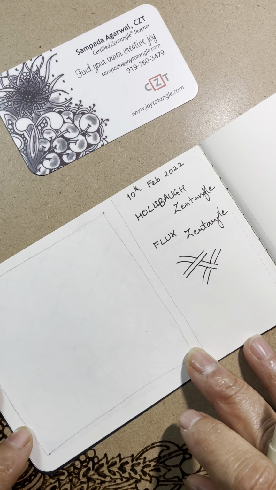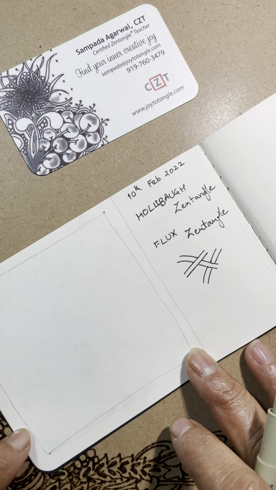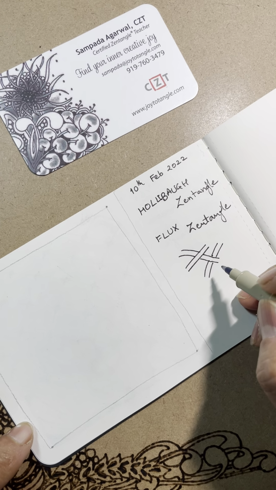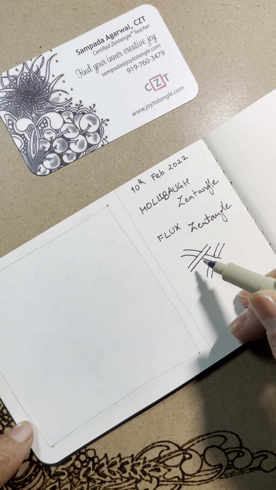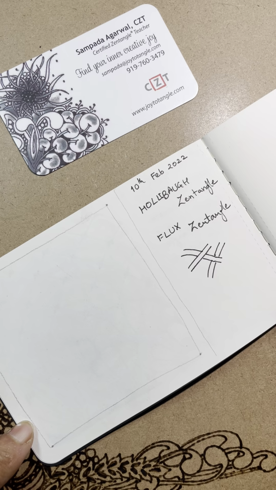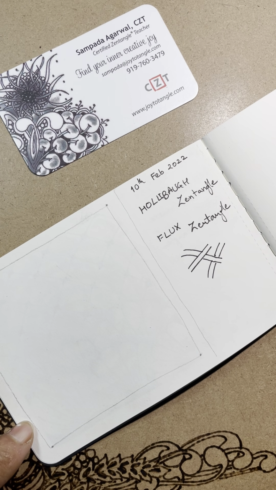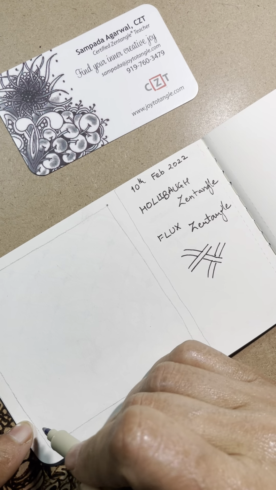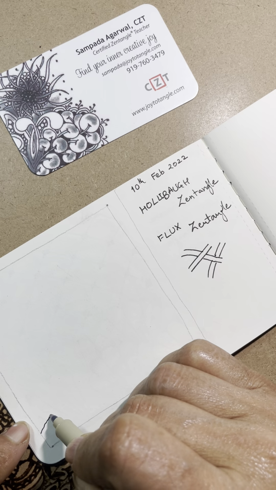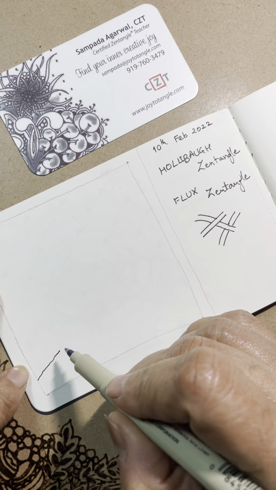Now I'm going to make this even more organic because a lot of times people get intimidated by the straightness of the lines, saying, hey, I don't know how to make straight lines. That's not a worry. What I'm going to do is draw HOLLIBAUGH in a very organic way.